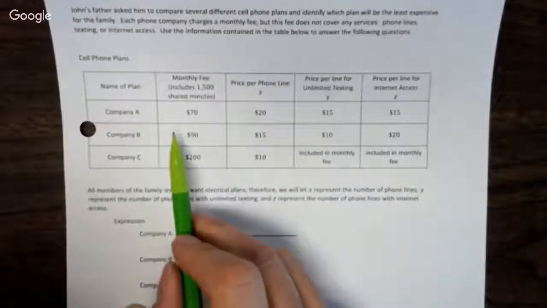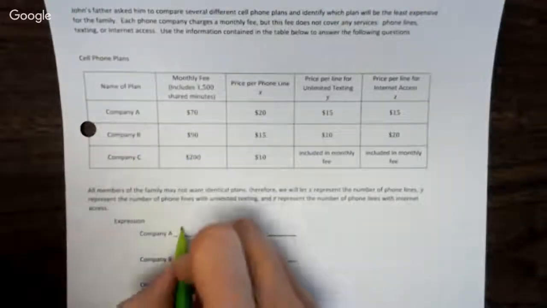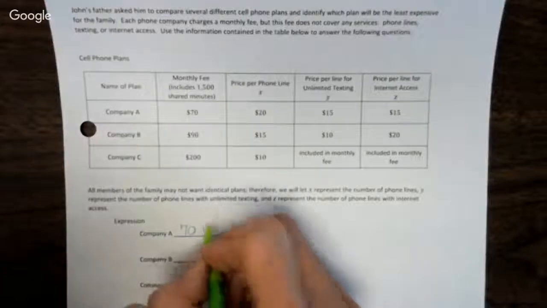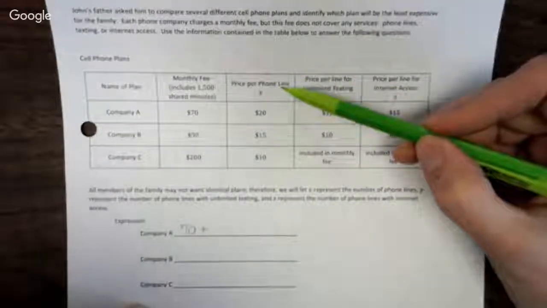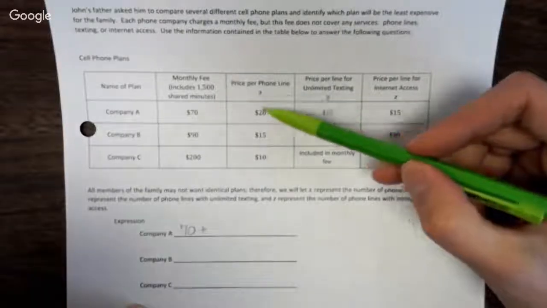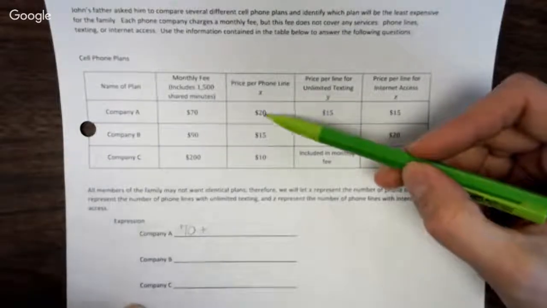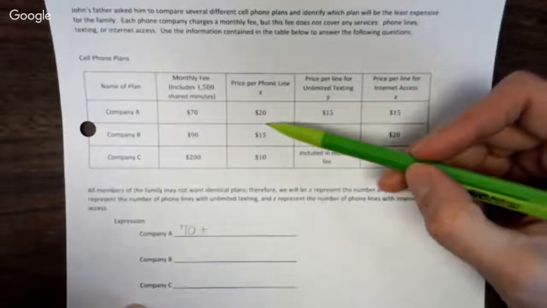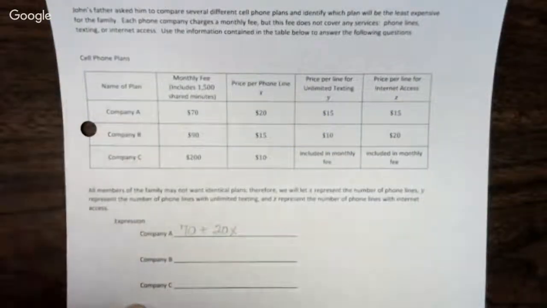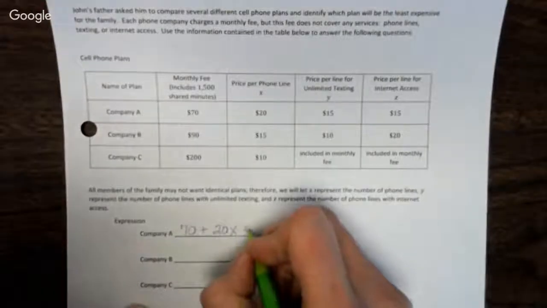Now, the total cost would come from adding all of these together. So we're going to start with the initial fee of $70 that's charged no matter what. We're going to add to it the price per phone line. We don't know how many phones we're getting, so we use X. Well, if we get 3 phones, it'd be $60, 4 phones, $80, 5 phones, $100. And I get that by multiplying $20 times how many we're getting, which would be X in this case.